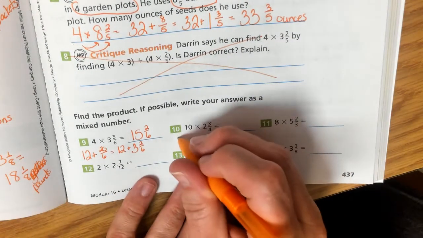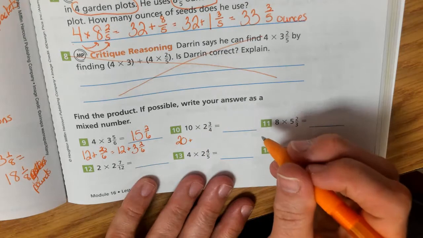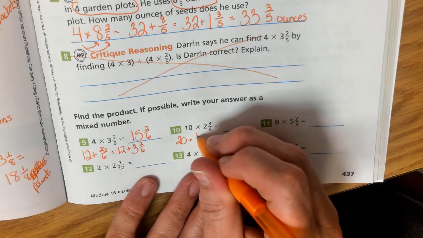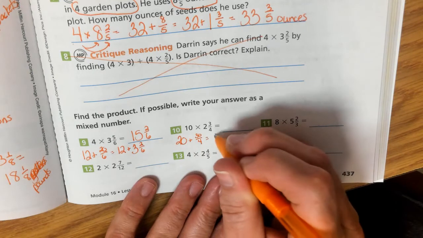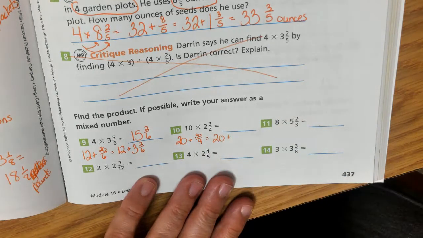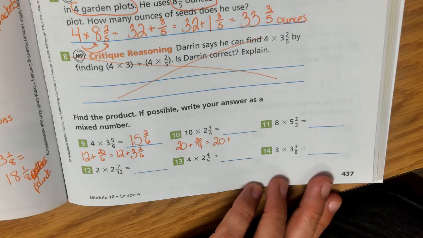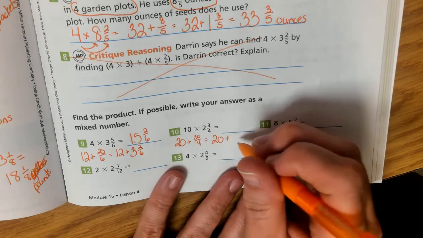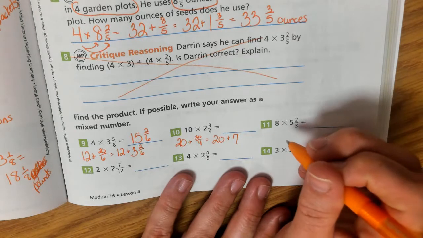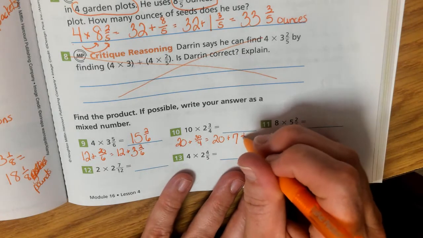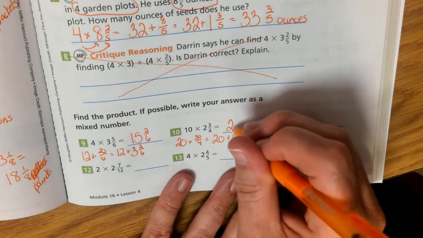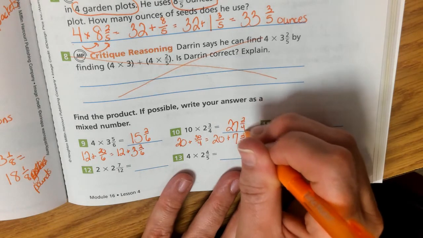10 times 2 is 20, plus 10 times 3/4 is 30/4. So 20 plus, how many fourths are in 30? Well, 4 times 7 is 28. So 30 minus 28 would be 2/4. So we have 27 2/4.